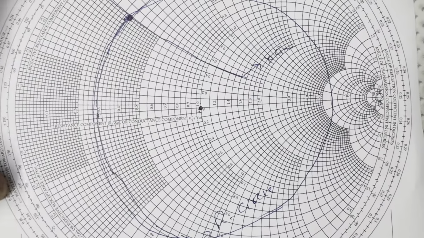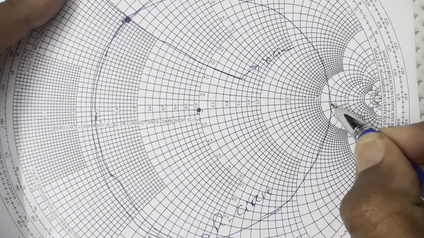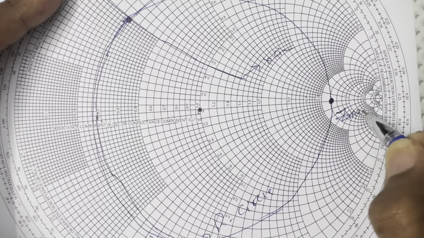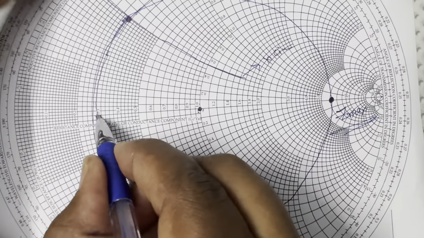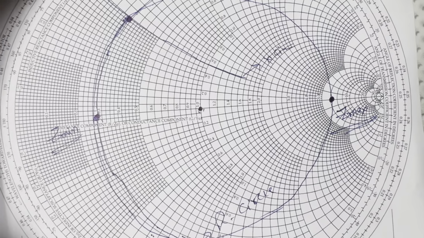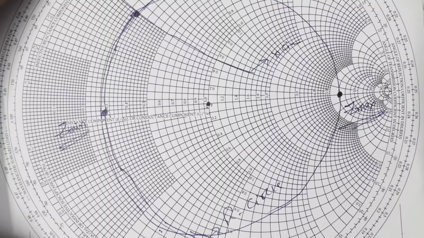VSWR circle is like this. Now look at here, this point is Z maximum, this point is Z minimum, VSWR circle touching point Z minimum.